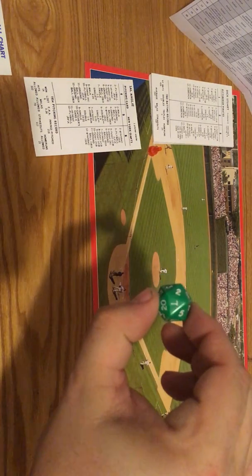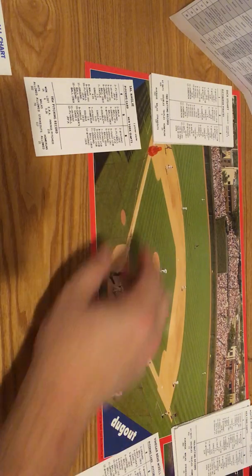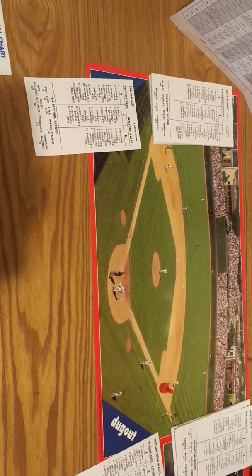We rolled a 7, so that is a single. So we got the run scored and then the single. Davey Williams scored. Irvin with the single. This ties the game at 2, with 2 outs in the bottom of the third.